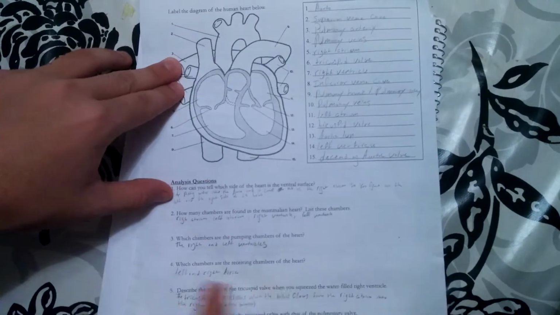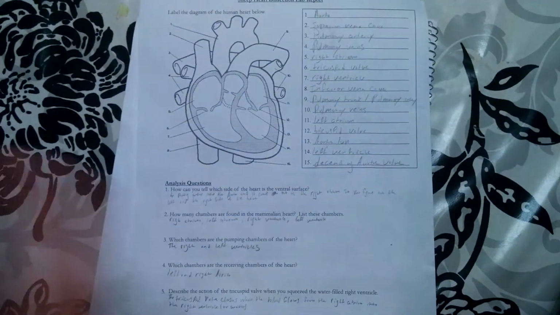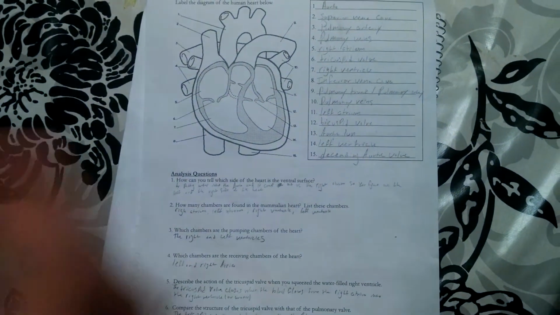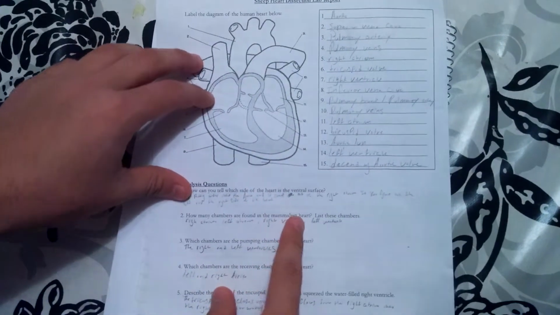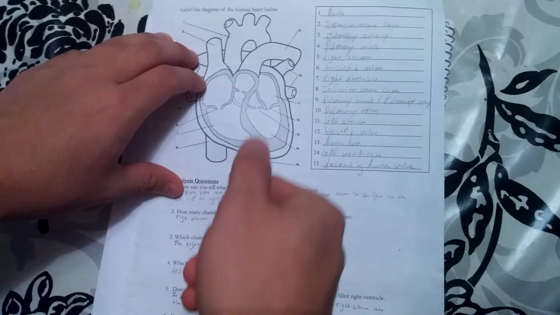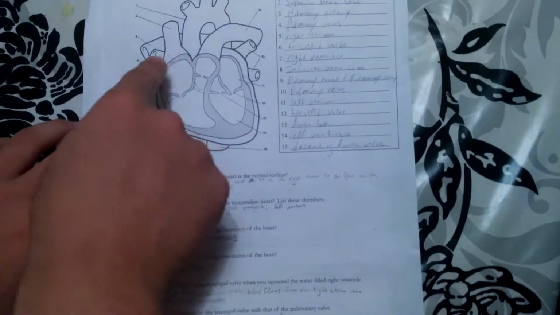That's how you figured out which was the ventral surface, because you held it up and showed that even though it looked like the backside, this is how it's supposed to look, and it helped figure out which was the left and right side of the heart.